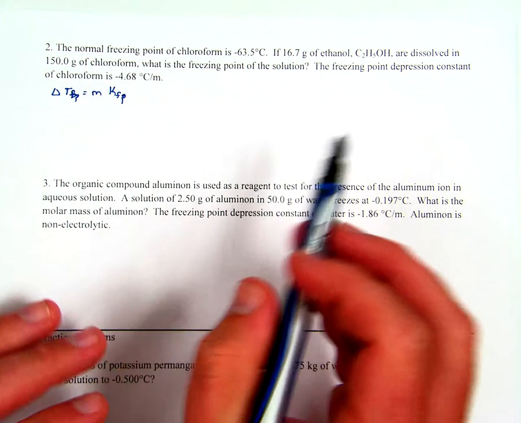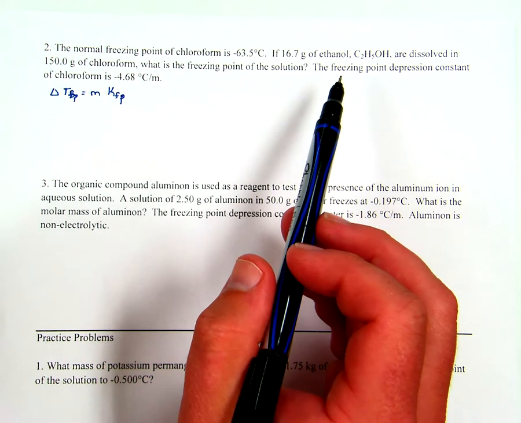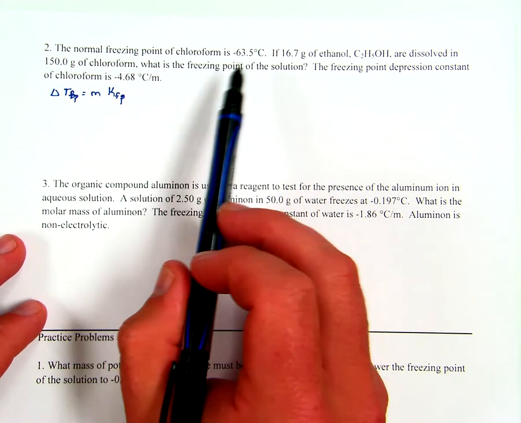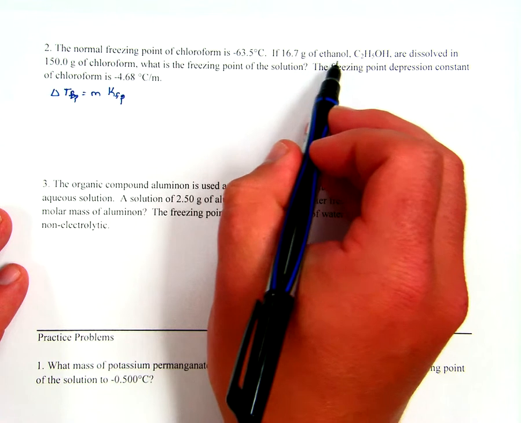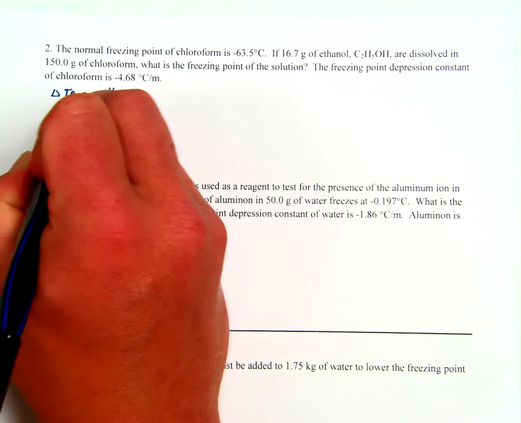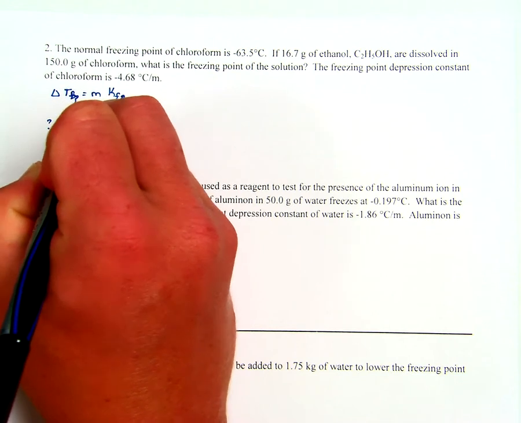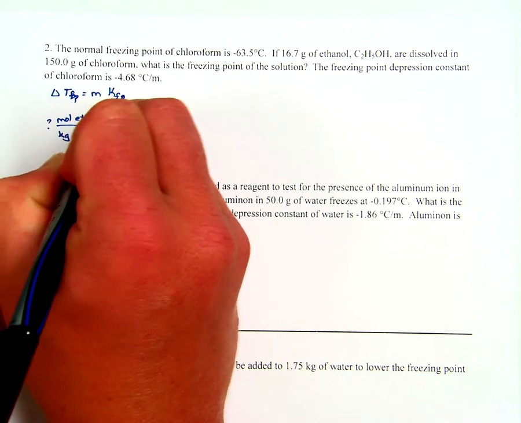In situations here where we don't have water, make sure you're paying attention to what the solute is and what the solvent is. We're dissolving ethanol in chloroform, so ethanol would be the solute. So I want to know how many moles of ethanol do I have dissolved per kilogram of the chloroform. That's what I'm looking for.